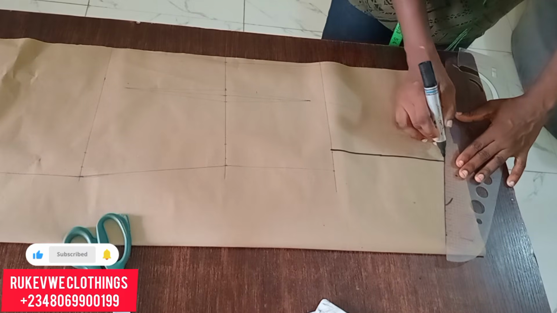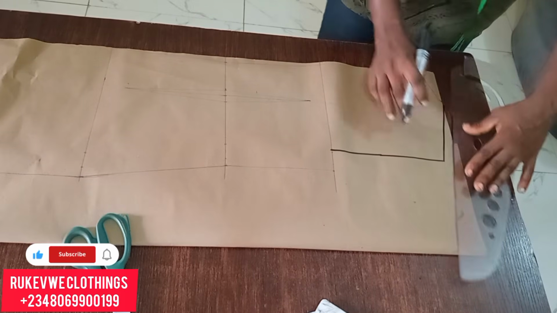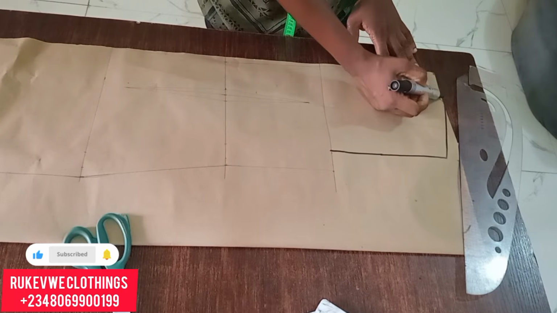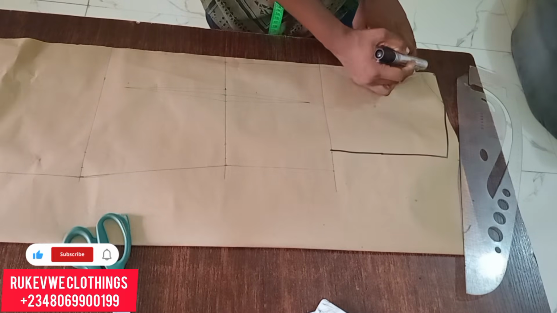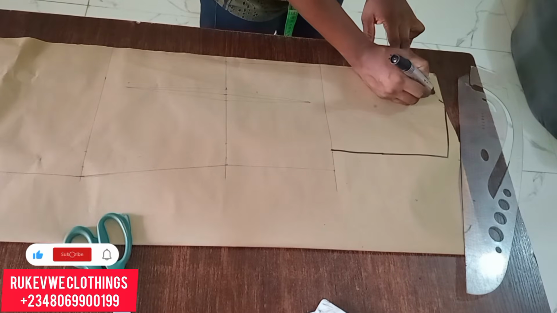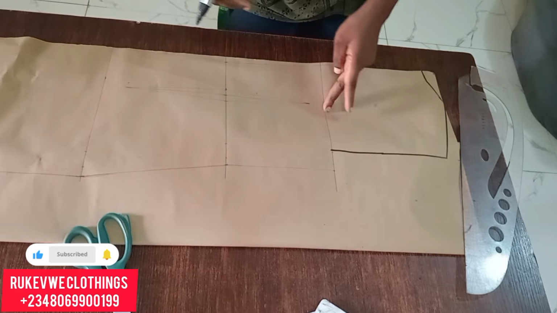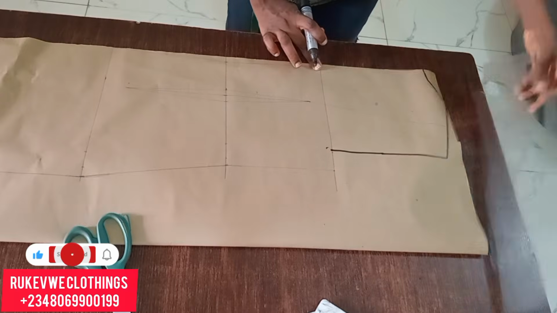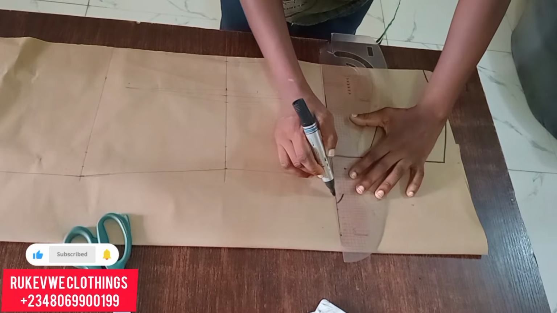So this is how to draft a basic blazer. I'm starting with the back bodice. The back measurement for the neck depth is going to be 1 inch, and for the neck width, I'm using 2.5 inches. Okay, I've drafted most of my parameters here.